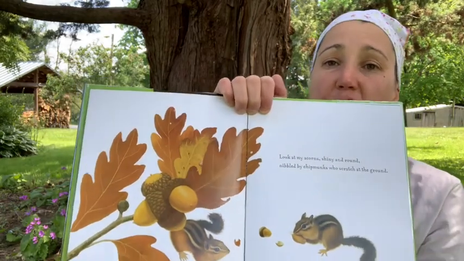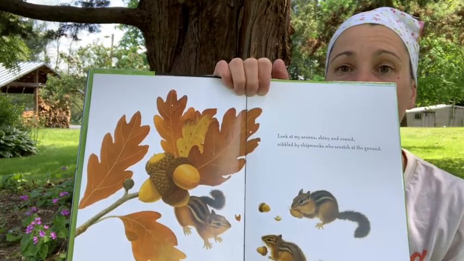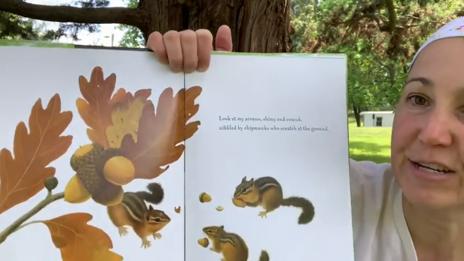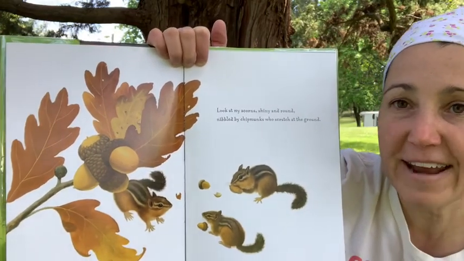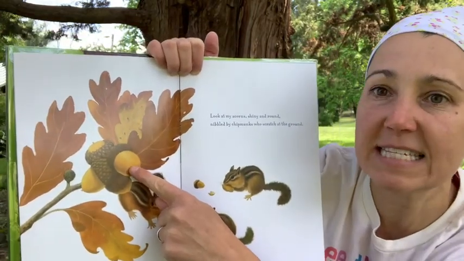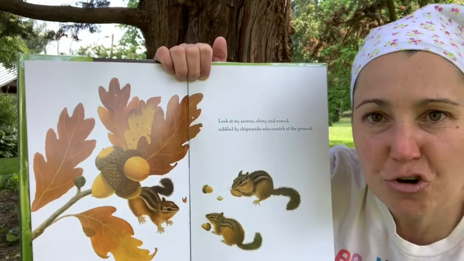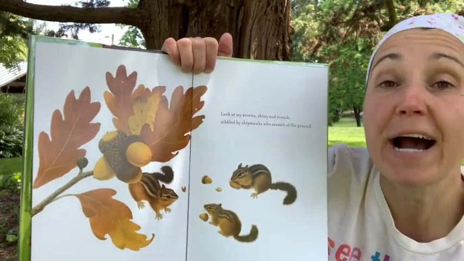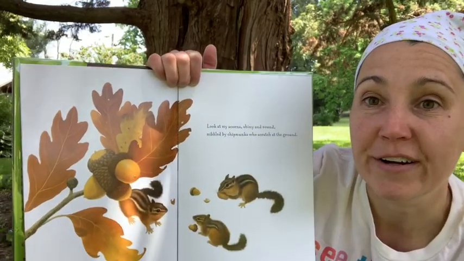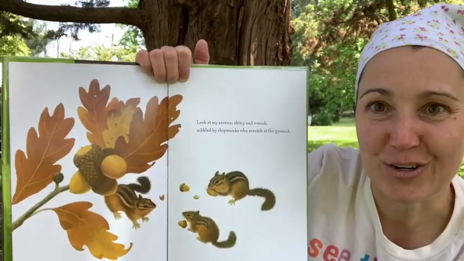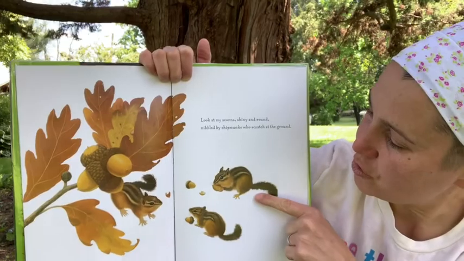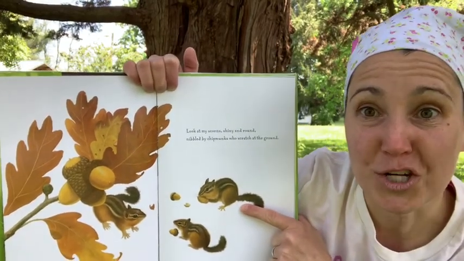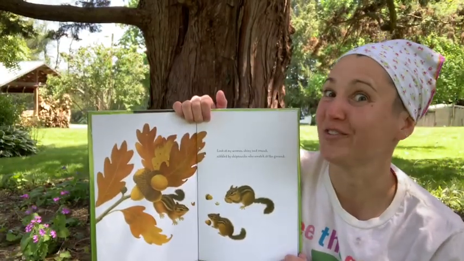And there are different types of trees, but this tree is an oak tree. And I know that because I see these things on the tree. Do you know what those are? They're a kind of nut called an acorn. And look, different creatures love to eat them. I think these are chipmunks, but I know that squirrels like to eat them too.